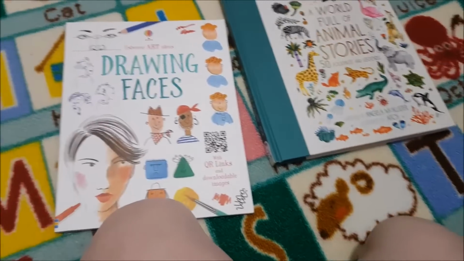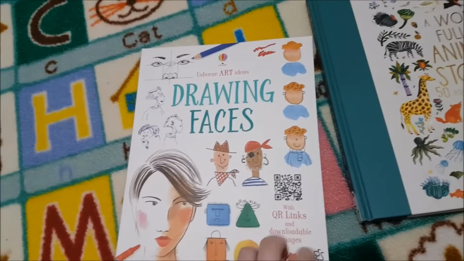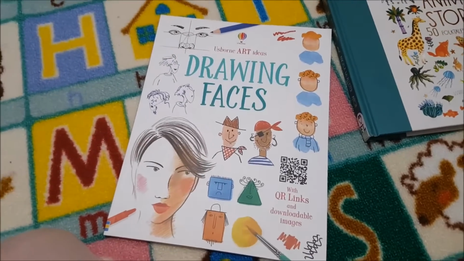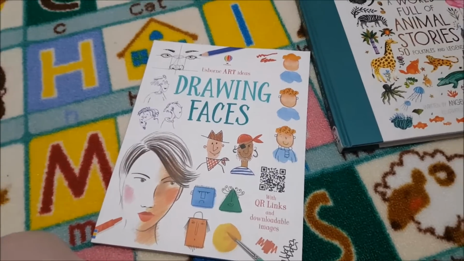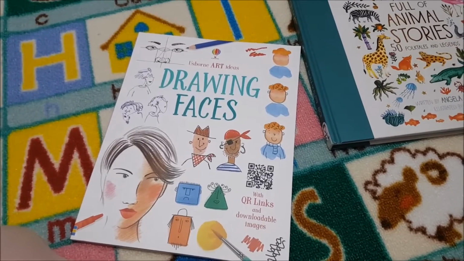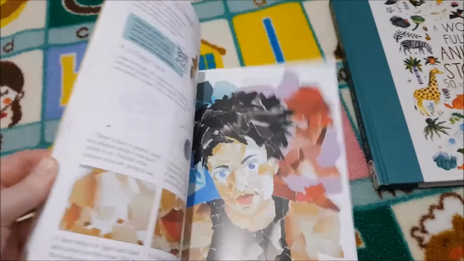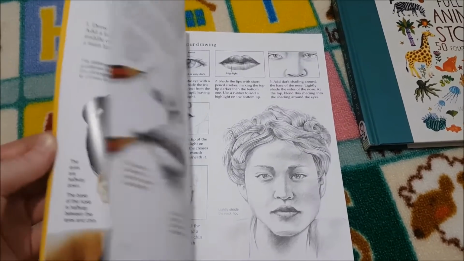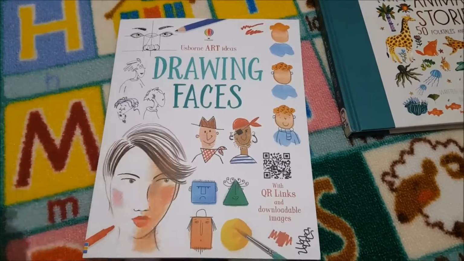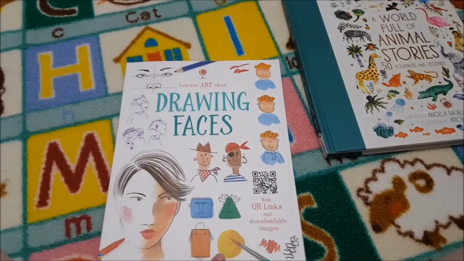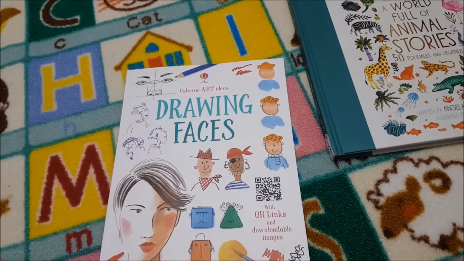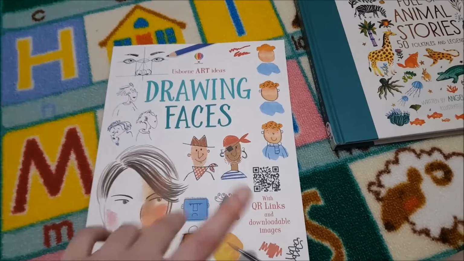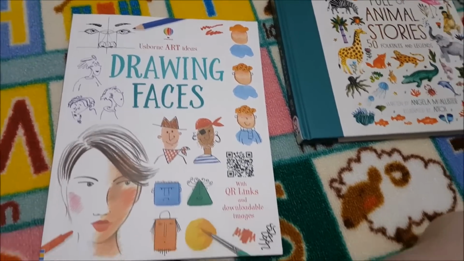I've got the Usborne Drawing Faces. We already have the Drawing Animals one. I got that one first to check, because I think these are new. I've never seen them before anyway. But I got the Drawing Animals one to check that I liked it and everything else. And it was really comprehensive and it looked very, very good and well made. And had so much detail in there. And I love the QR links as well. So I definitely wanted to pick up the Drawing Faces one. I like art being cross-curricular where it can be. So Drawing Faces goes with our human biology. And the animals goes with our mammals and biology unit.